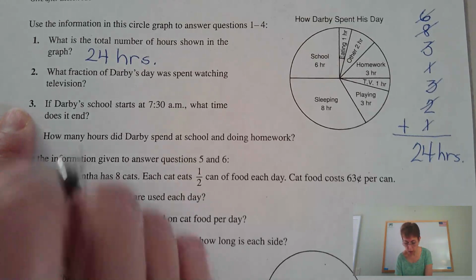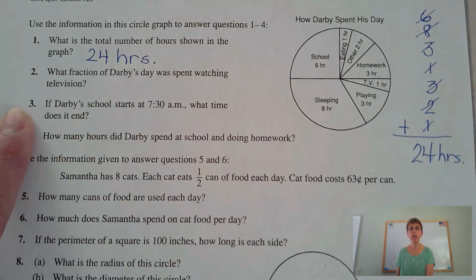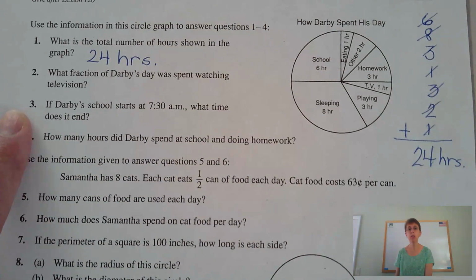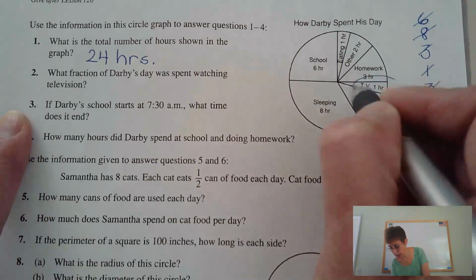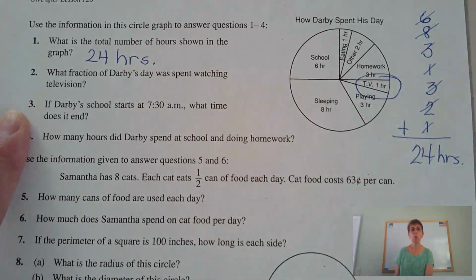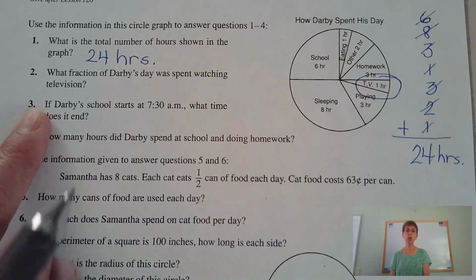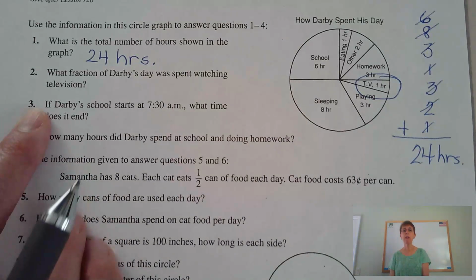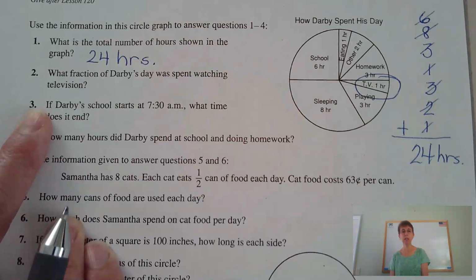Number 2 asks, what fraction of Darby's day was spent watching television? Well, when we take a look, we see that Darby spent 1 hour watching TV. When you're writing a fraction, remember that the numerator is the part of the fraction that's going to answer the question. The denominator is always the total number of parts or pieces of something.